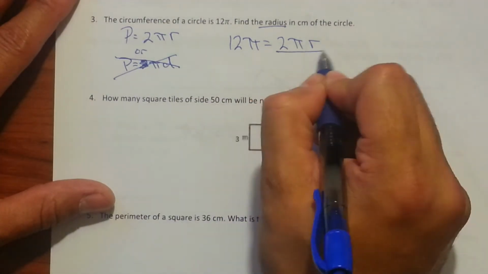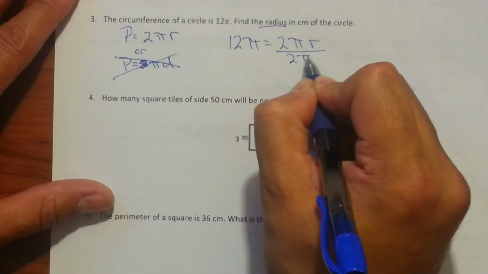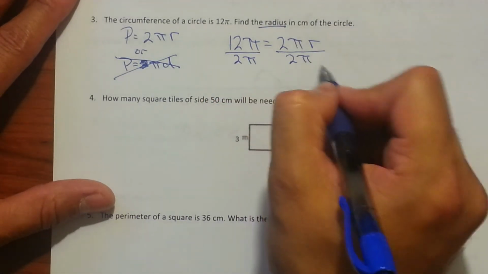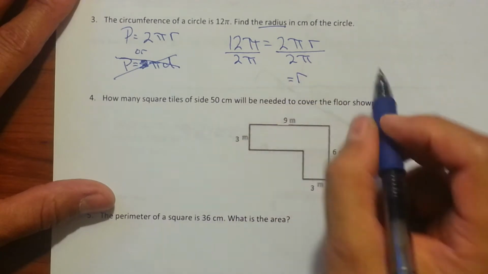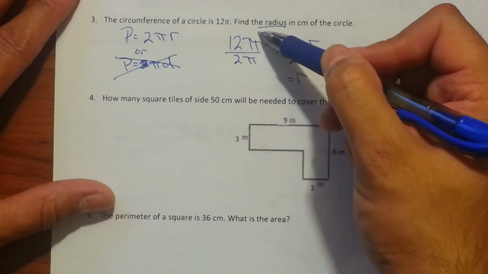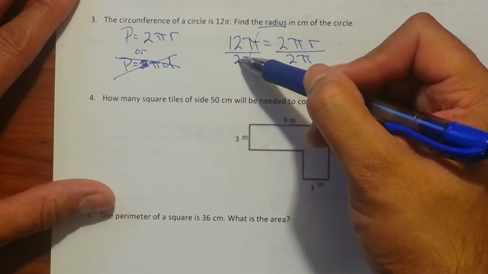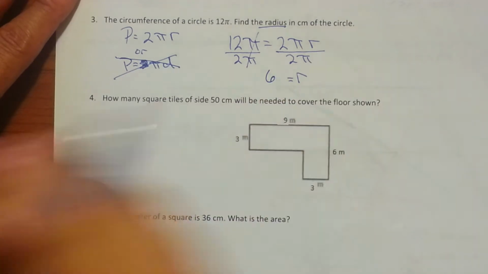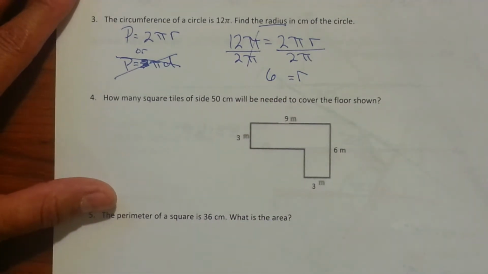To undo it, I'm going to need to divide by 2 pi. So that's going to cancel those. So I get r is equal to, now over here my pi's will cancel. And now I have to look at right here, 12 divided by 2 is going to give me 6. So r is going to be 6.